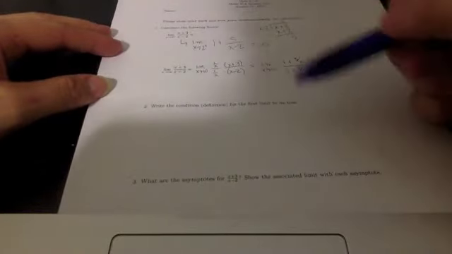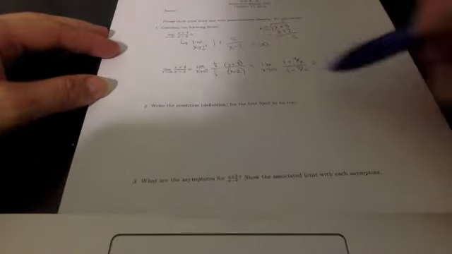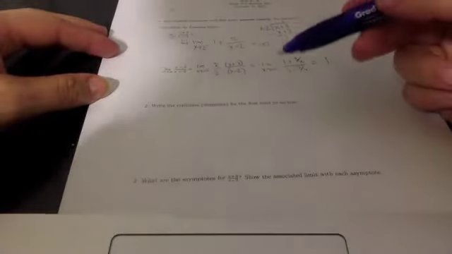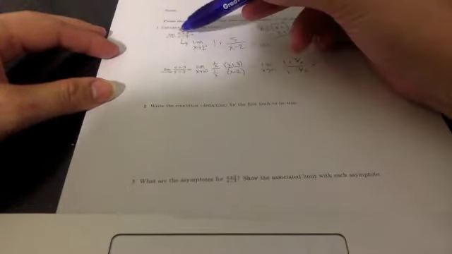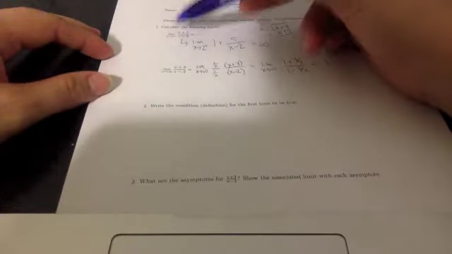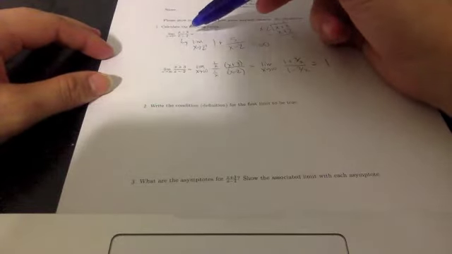The next question says, write the condition or the definition for the first limit to be true. So let's remember that's asking us to write the condition that makes the limit as x goes to 2 from the positive side of (x plus 3) over (x minus 2) true.